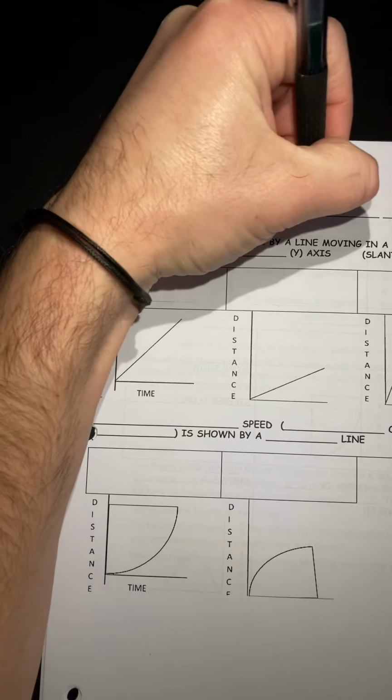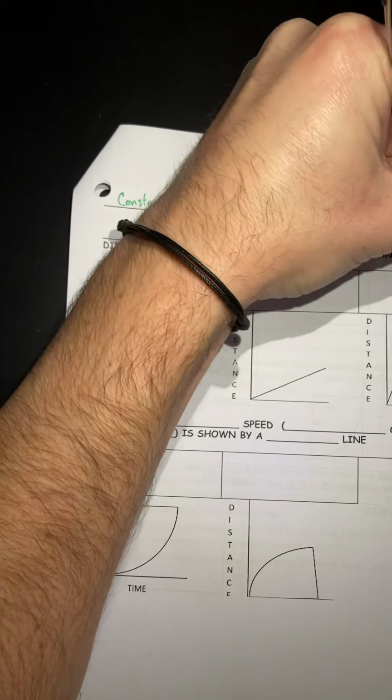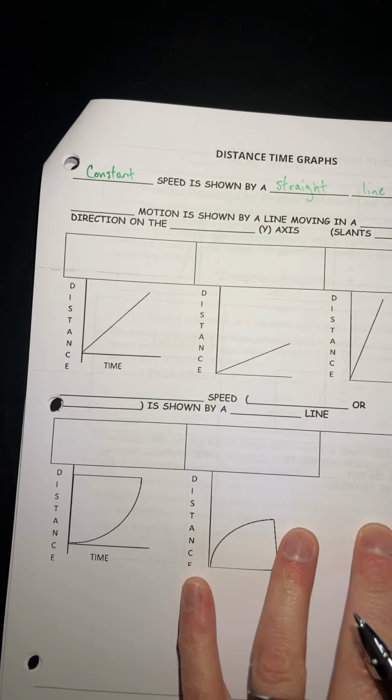Constant speed is shown by a straight line. All right, straight line.